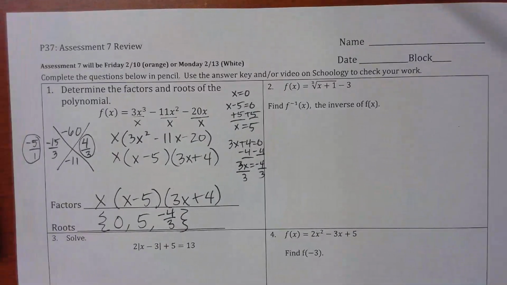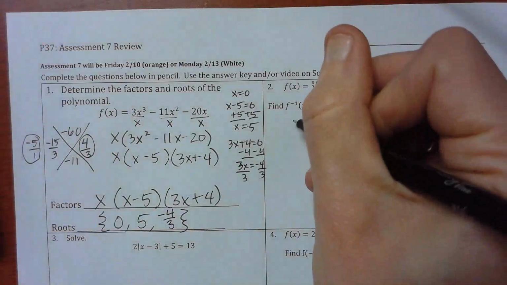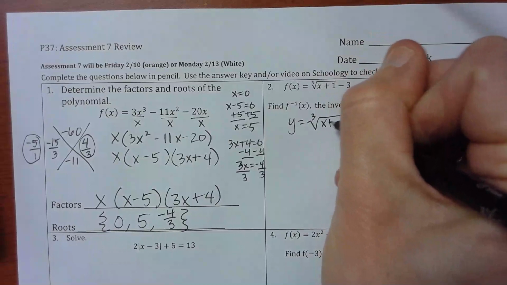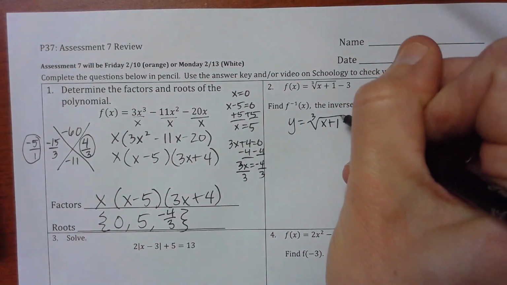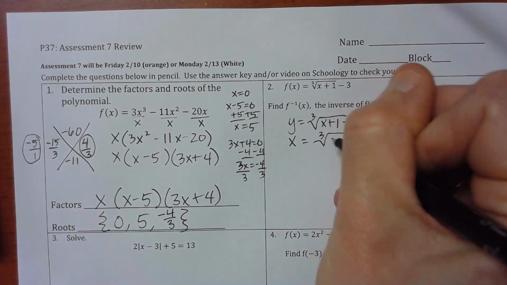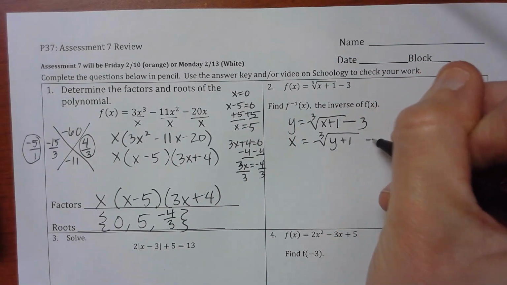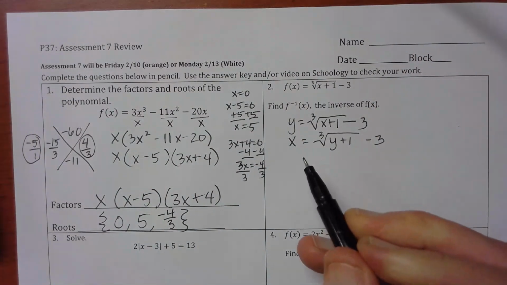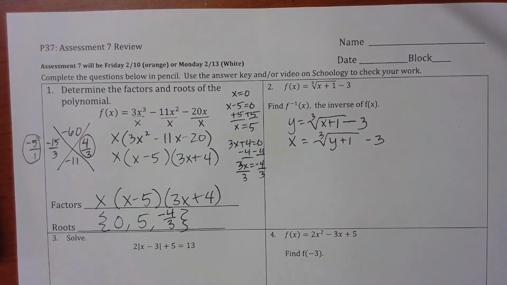Okay. Find the inverse of f of x. To find any inverse, I'm going to follow the steps. Replace f of x with y, and switch x and y. Those are the first two steps. Looks a little ugly up above. Okay, my next task is to isolate y, solve for y, or get the y by itself.